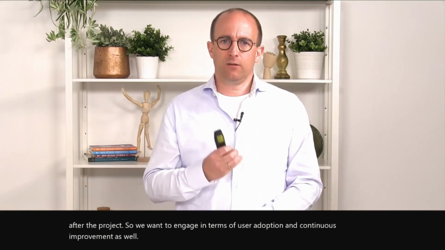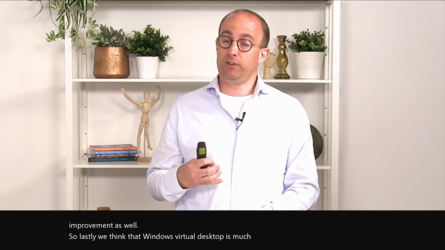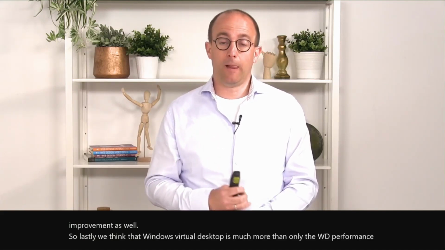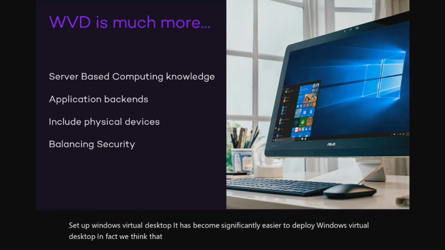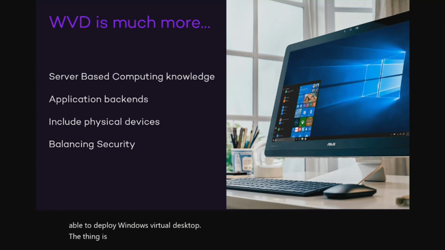So lastly, we think that Windows Virtual Desktop is much more than only the WVD deployment in the Azure portal. Since the spring release of Windows Virtual Desktop, it has become significantly easier to deploy. In fact, we think that any Azure administrator with some Azure experience should be able to deploy Windows Virtual Desktop. The thing is, however, it doesn't end there.